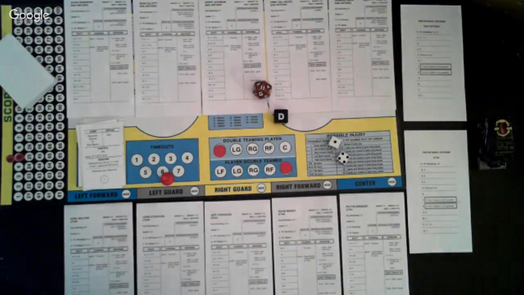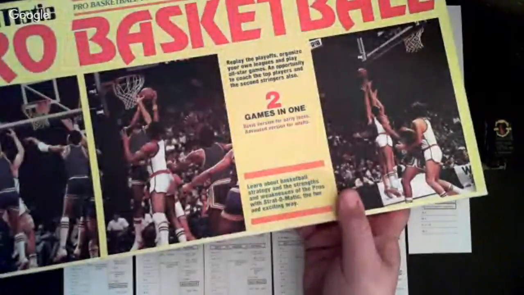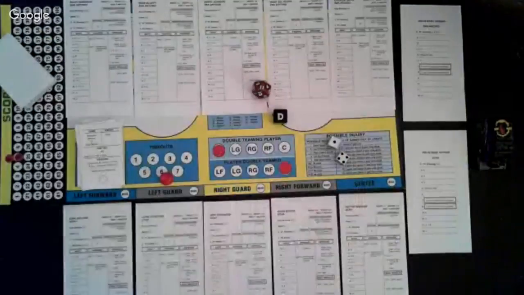That, ladies and gentlemen, is basic basketball. I really hope that this helps you guys to learn how to play it, get the hang of it, maybe knock the dust off the old Strat-O-Matic Pro Basketball box and take it out and see if you can make some magic happen on your tabletop.